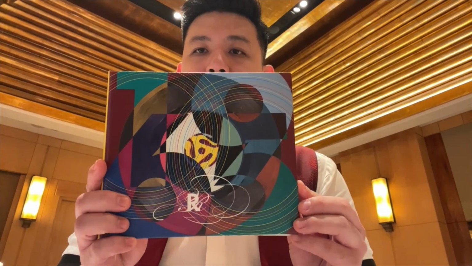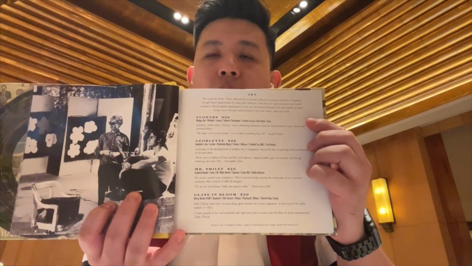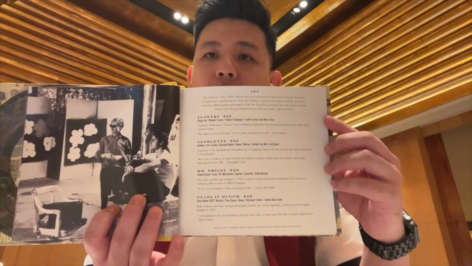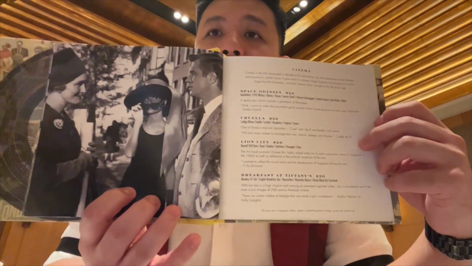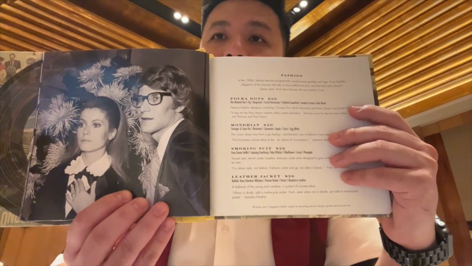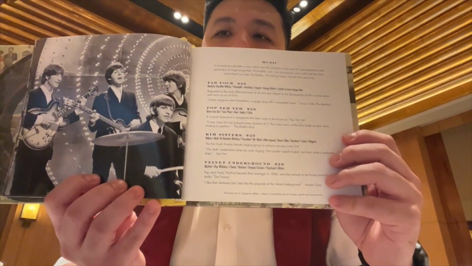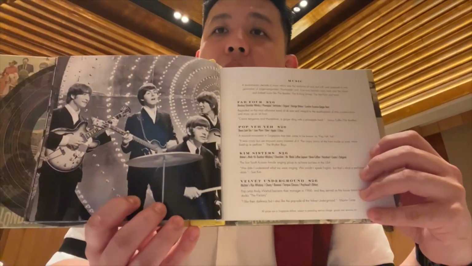This is the layout of our menu. And it jumps into art, which is the very first theme. And then the second one is cinema. And then next one is fashion. And lastly, we have our music.